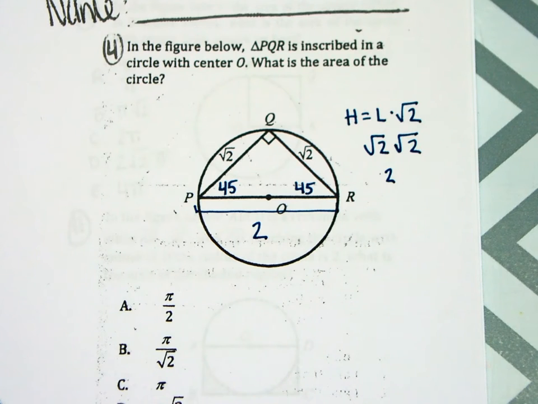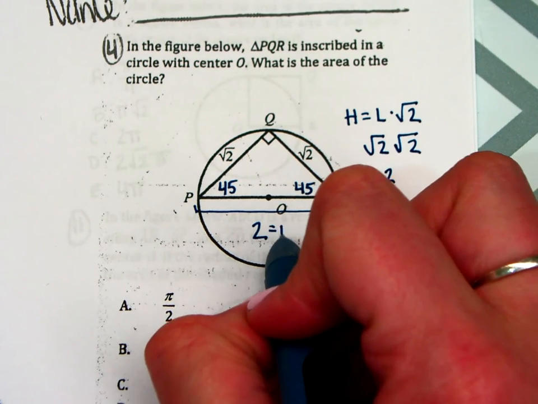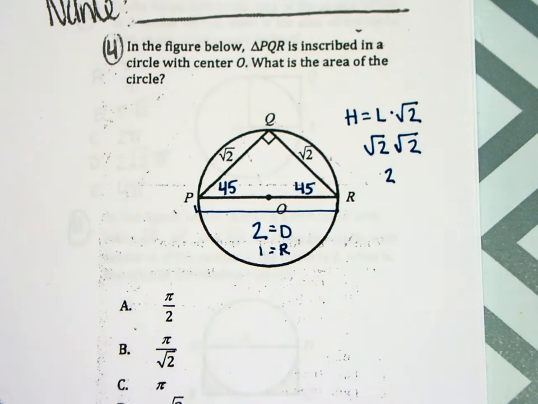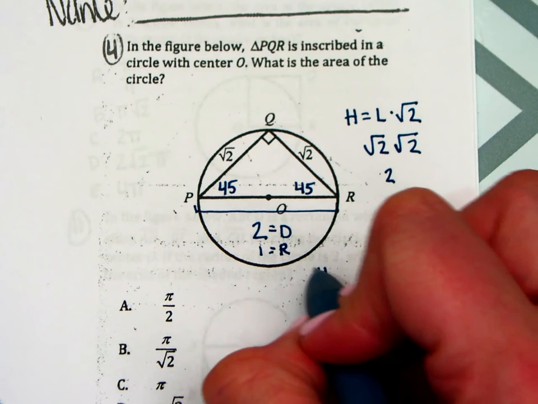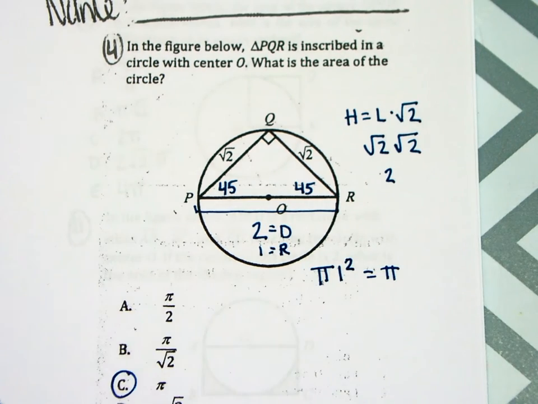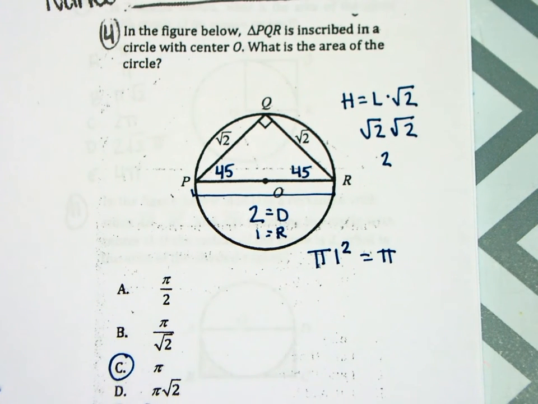So the full distance for the hypotenuse is 2, which means the hypotenuse is technically the diameter, so our radius is half of that. It's 1. So pi times 1 squared is just pi. Option C. So anytime you're dealing with circles, a lot of the times you're going to have special right triangles. So it's very important that you recognize special right triangles as well as their formulas. Saves you a lot of time and energy.